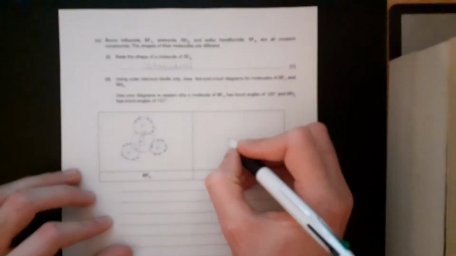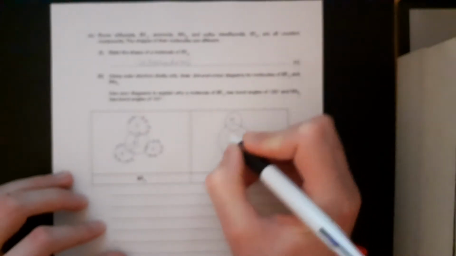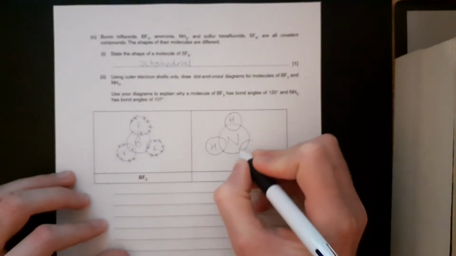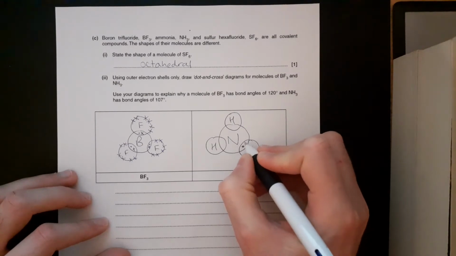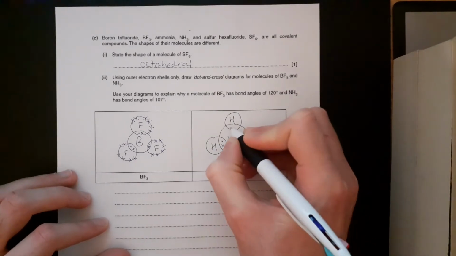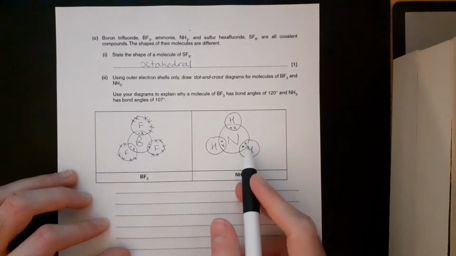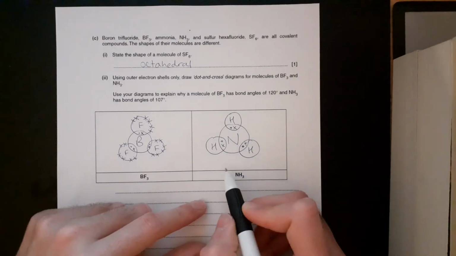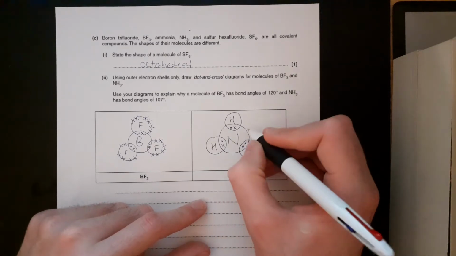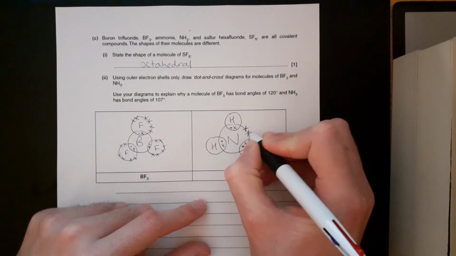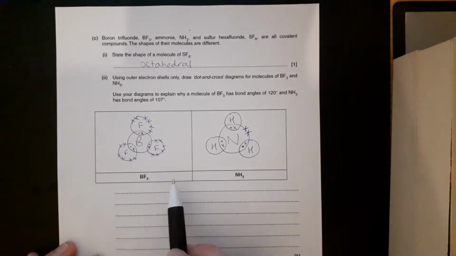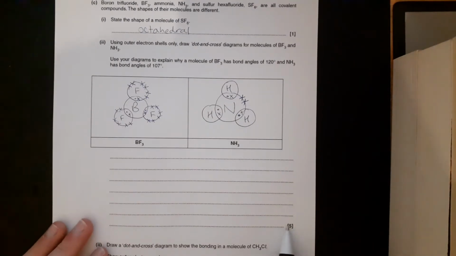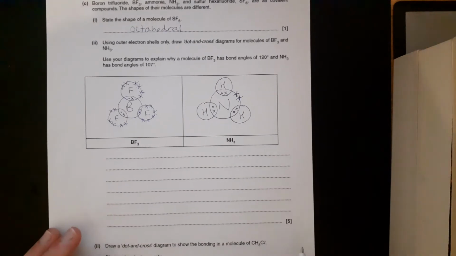And then NH3, we've got our nitrogen bonding to the 3 hydrogens. Again, these are just ordinary single bonds. Hydrogen only has 1 electron, doesn't it? And then nitrogen is in group 5, so it should have 5 electrons in its outer shell. We've done 3, so we need to put a lone pair on. So there's our 2 dot and cross diagrams. We're going to get 2 marks for that. It's a 5-mark question here, so we've still got a bit of work to do.